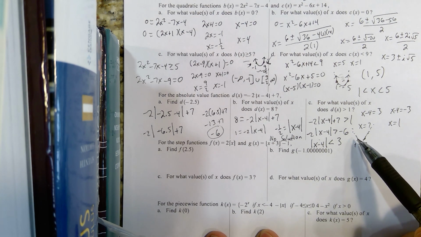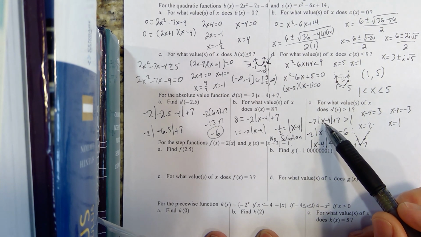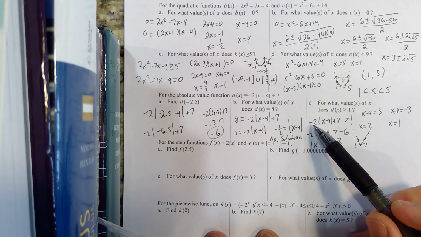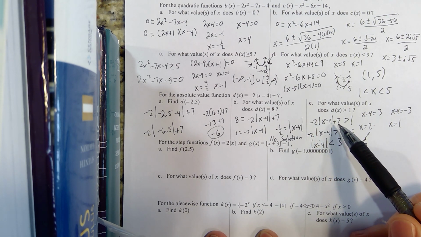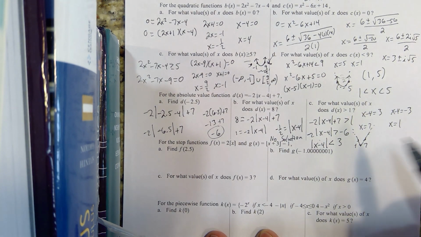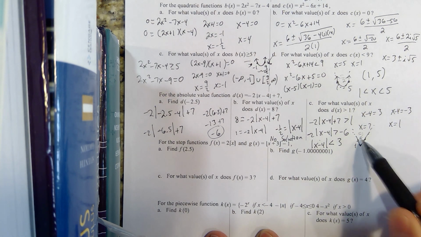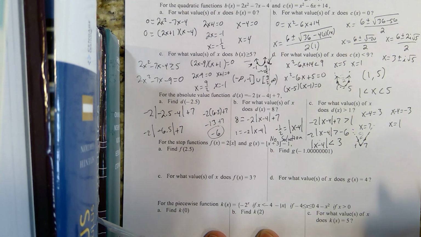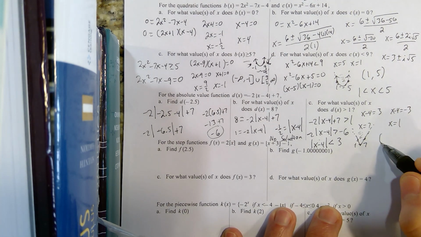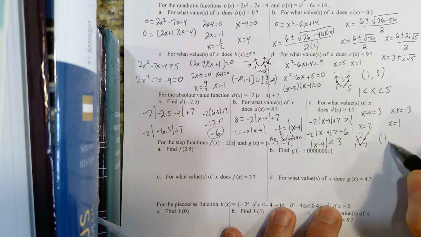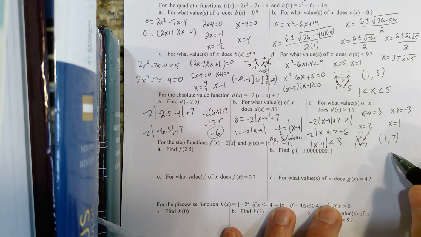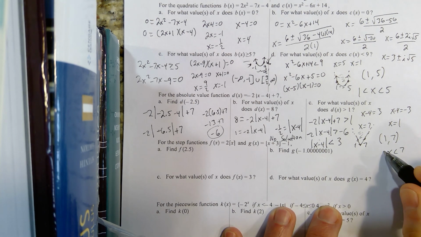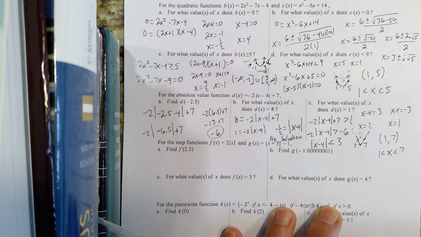But let's go ahead and confirm. So let's try a value like 2. Okay, 2 minus 4, that's -2. Absolute value of that is 2. -2 times 2 is -4 plus 7. Yes, indeed, that is greater than 1. So it's values inside my V. So in other words, it's values between 1 and 7. Okay, or we could again say x is between 1 and 7.